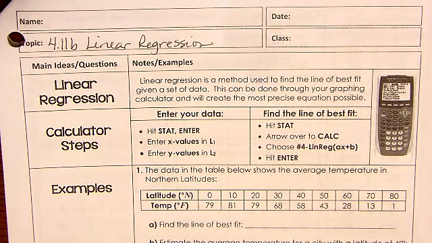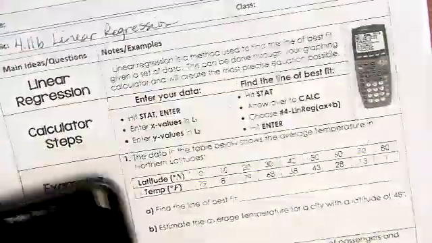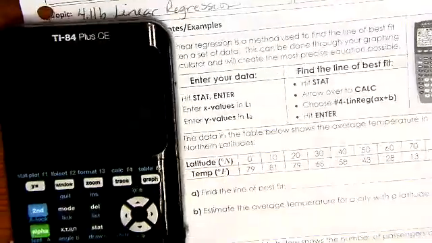Okay, so in our calculator, when it says linear regression, it is a method used to find the line of best fit given a set of data. Sometimes our numbers are just too big to deal with. So it's easier for us to find that information in the calculator. So in our calculator, I think we did some of this last year as well.